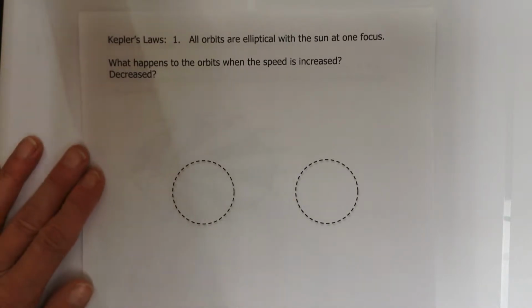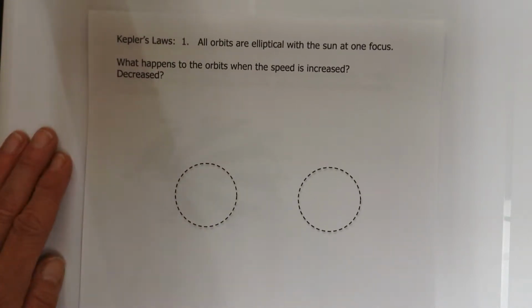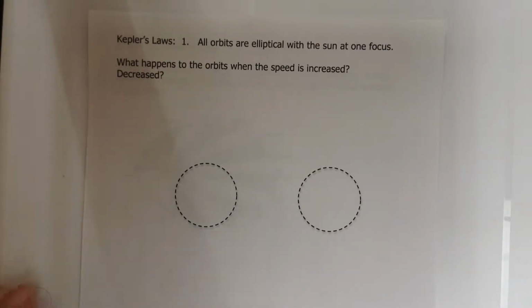So the first law that he has, Kepler's first law, is that all orbits are elliptical with the sun at one focus. So what we have done so far is to assume circular orbits, which is great because we're kind of doing baby physics and it's a little bit easier. But more advanced physics will look at the elliptical orbits and apply Newton's law of universal gravitation to that.